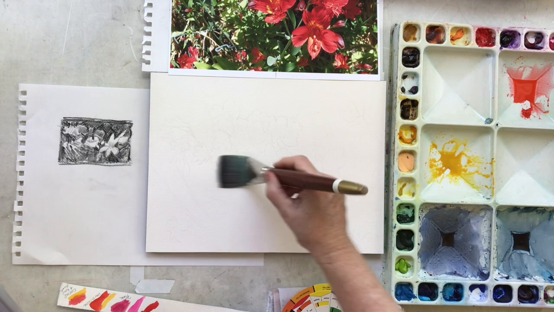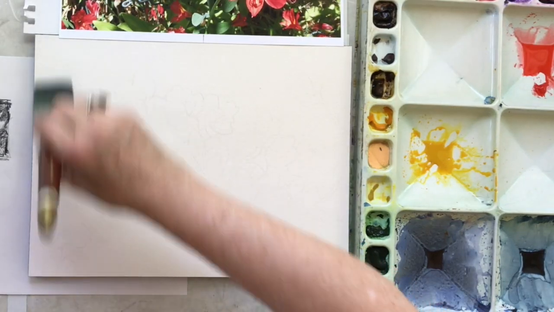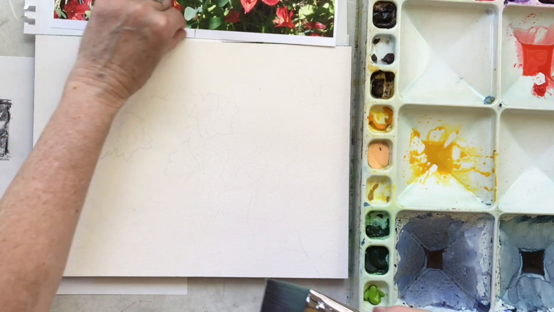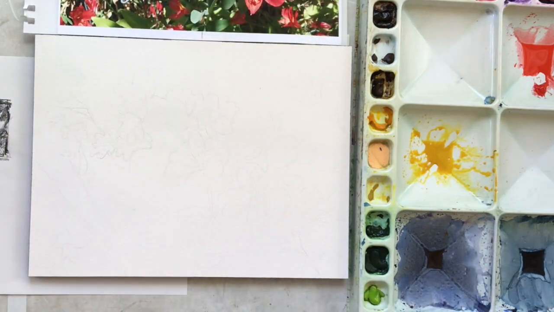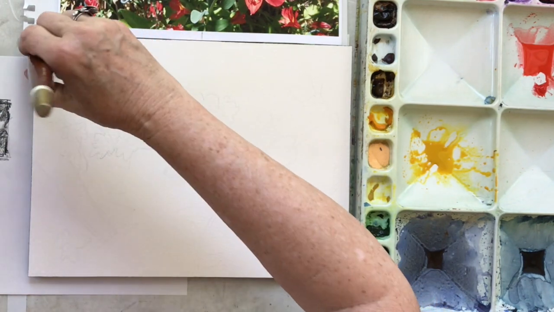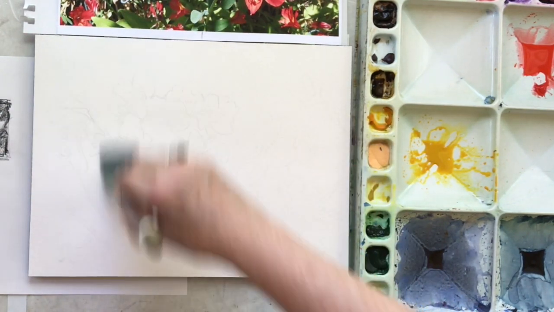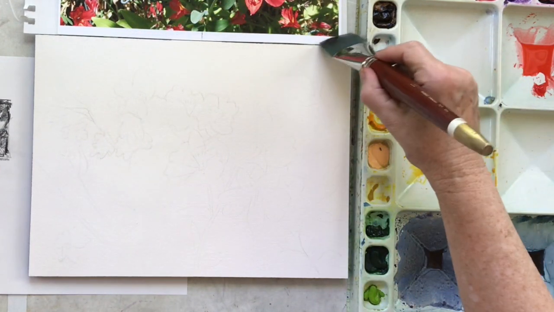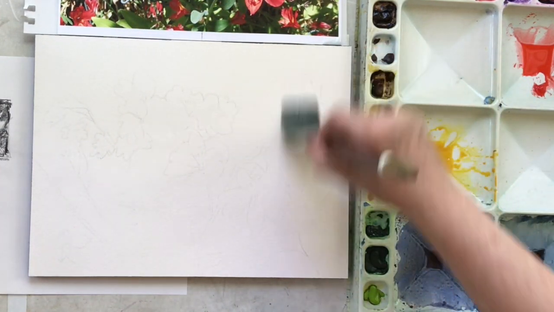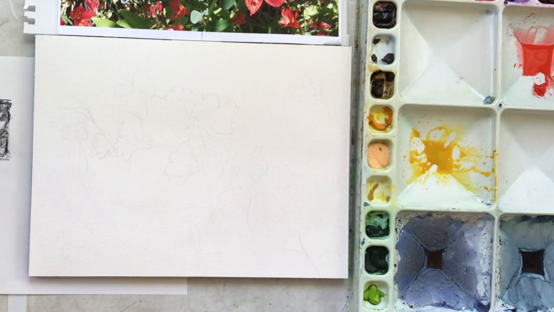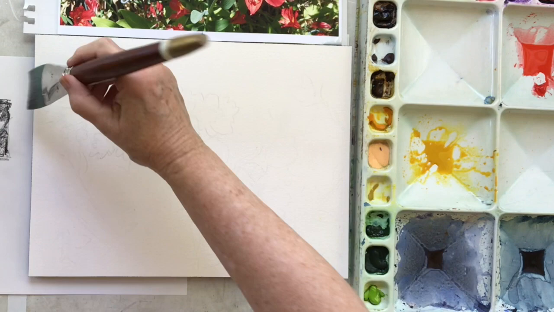So let's go ahead and dampen this page with my water that has just a very small touch of yellow in it. I'm working flat right now. When I'm doing a wet and wet like this, sometimes it's nice to work flat because you don't want the colors to run a whole lot. You want them to sort of settle into the places that you assign them. So I'm just dampening this down.